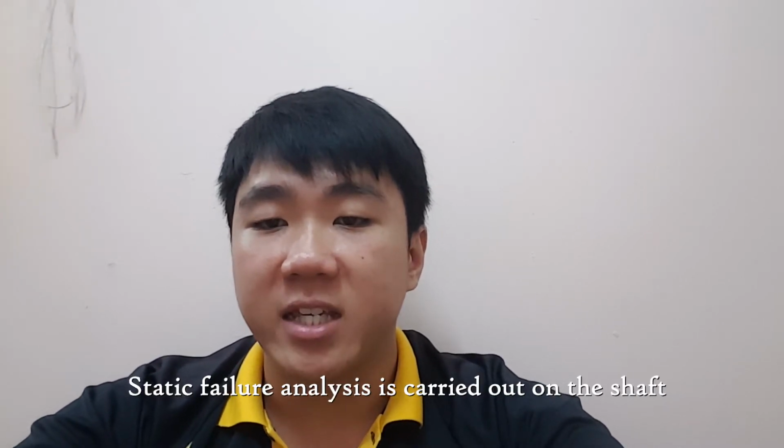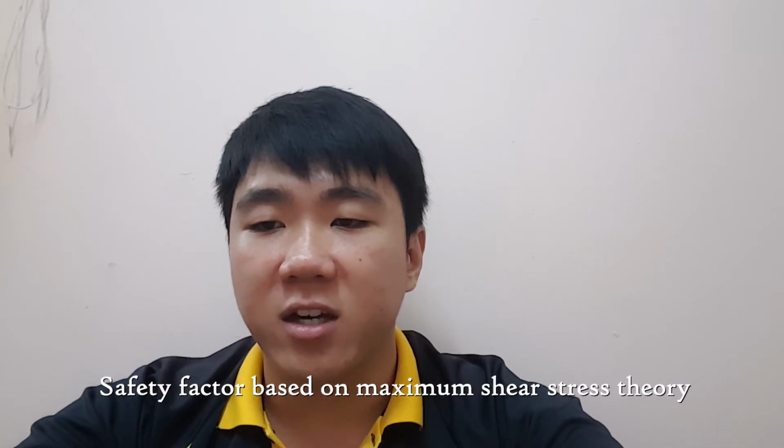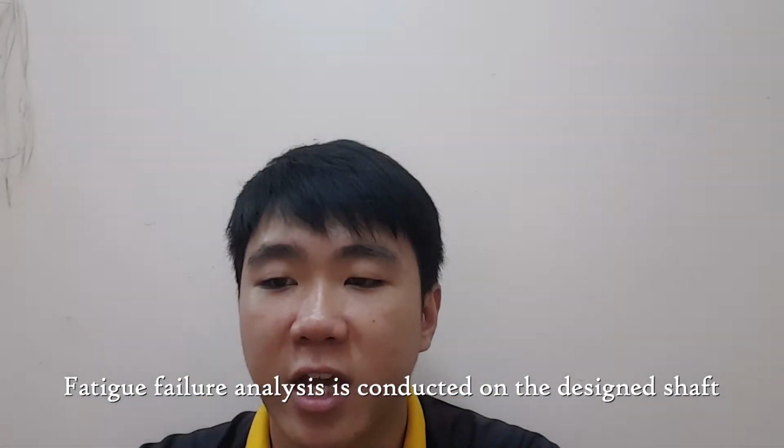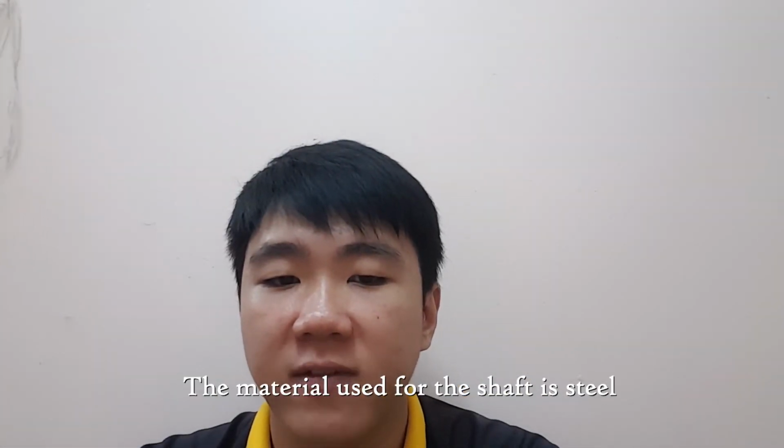Static failure analysis is carried out on the shaft. Safety factor based on maximum shear stress theory and maximum distortion theory is calculated. Fatigue failure analysis is conducted on the designed shaft. The material used for the shaft is steel.